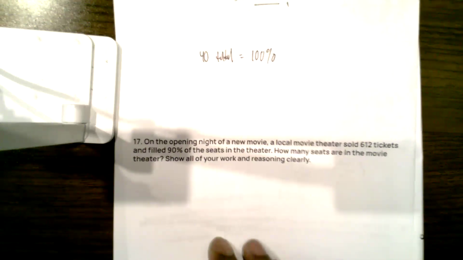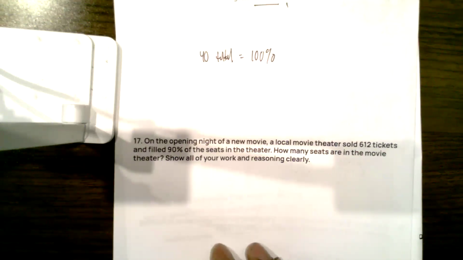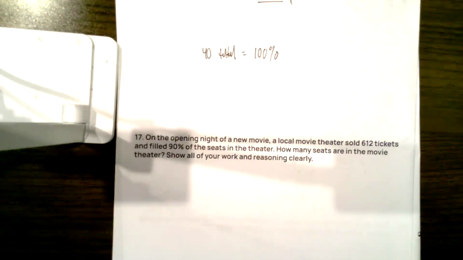I did enough. I want to see what you can do with this one. Okay? We went through so much. On the opening night of a new movie, a local movie theater sold 612 tickets and filled 90% of the seats. So 612 tickets represented 90%. How many seats are in the movie theater? If 90% represents 612, what do you think we're looking for? Okay. All right.